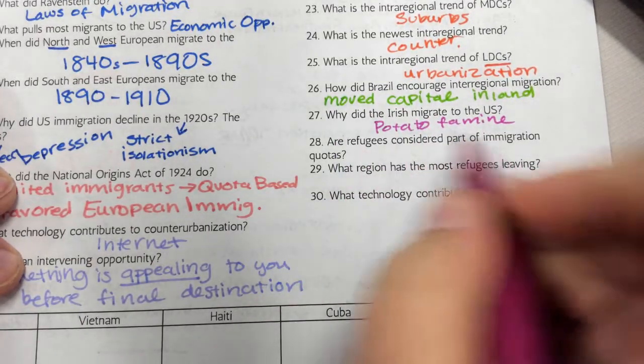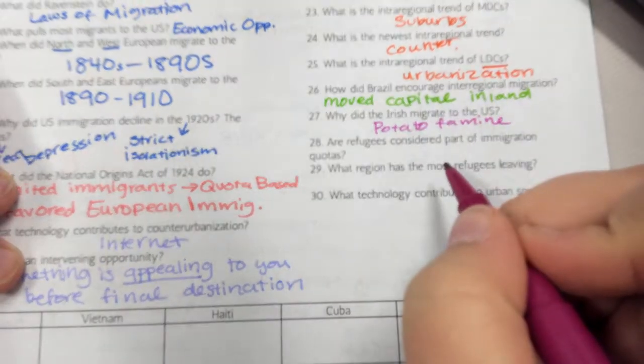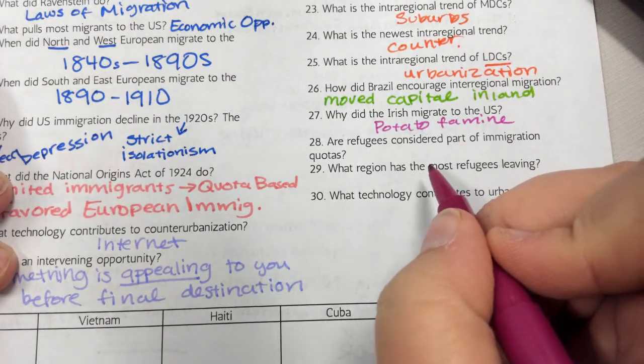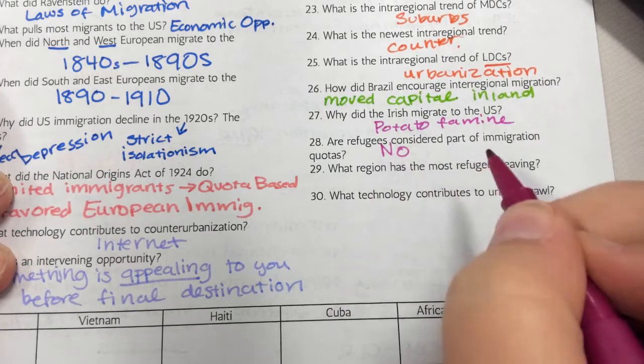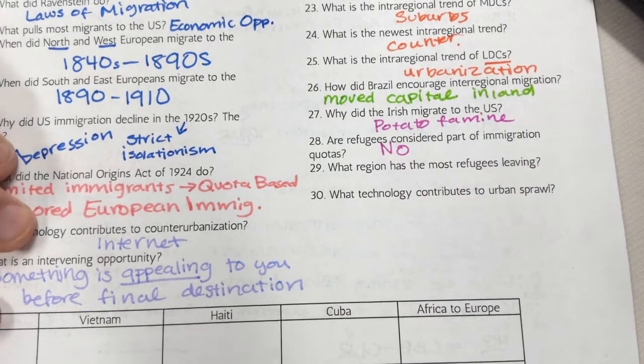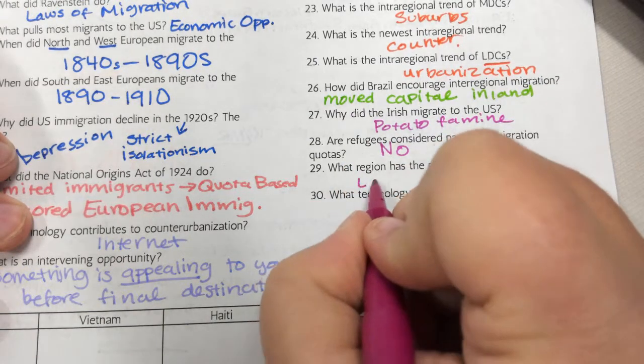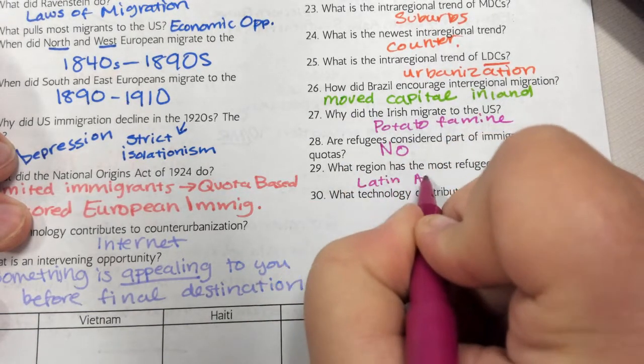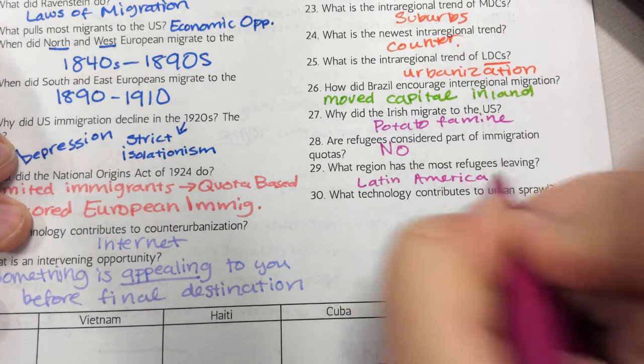Are refugees considered part of immigration quotas? Think about it for a second. Say your answer on 3, 2, 1. No. What region has the most refugees leaving? It is Latin America. Latin America has the most.